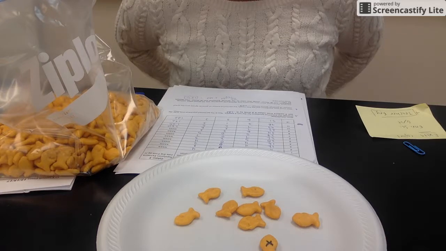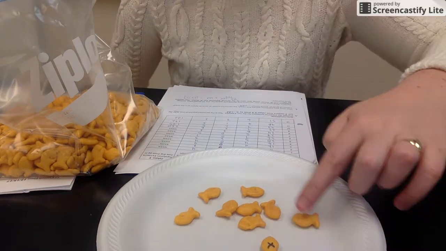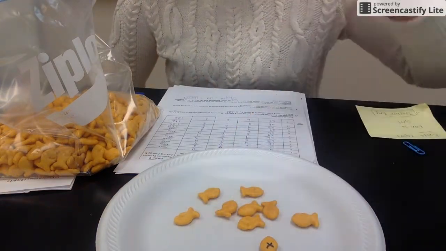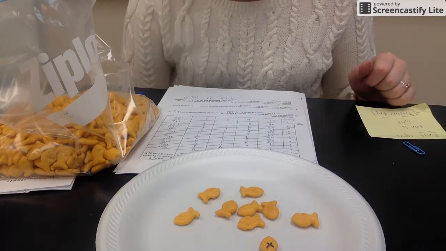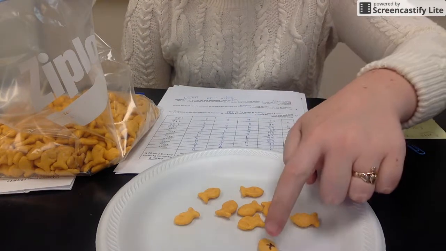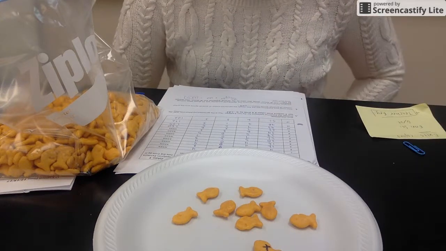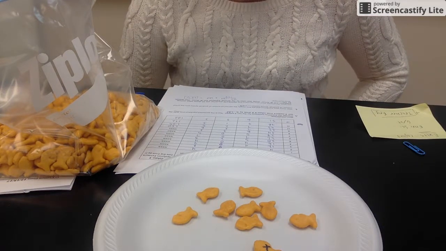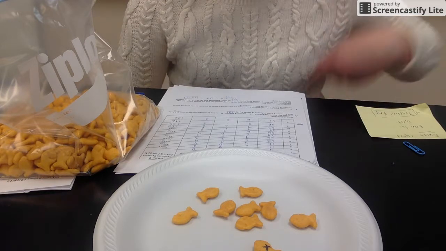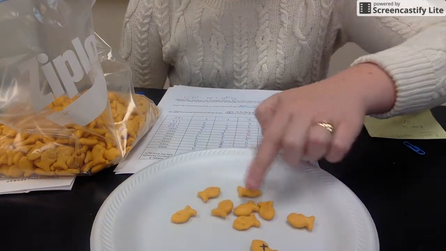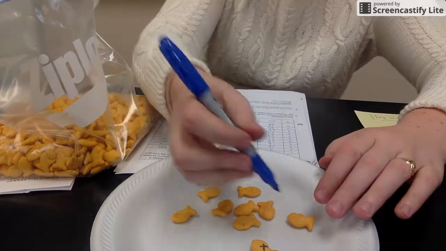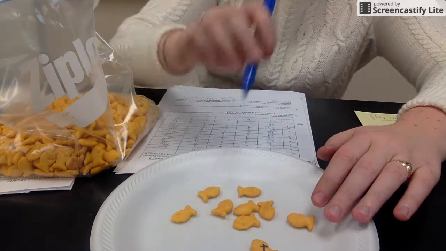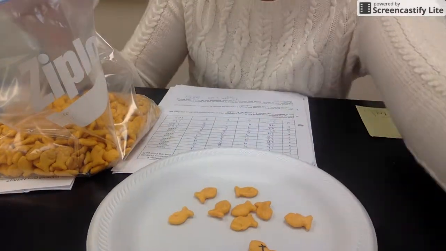Column B, number of goldfish in our sample, 1, 2, 3, 4, 5, 6, 7, 8, 9. 9 goldfish. Number of marked in our sample, we have 1 marked. So in column C, you're going to put 1. Column D, number of fish we mark and return to the population: you mark the remaining that have not been marked. So you take the Sharpie and you mark all of the fish. Then you put them back into the plastic baggie and repeat that process.